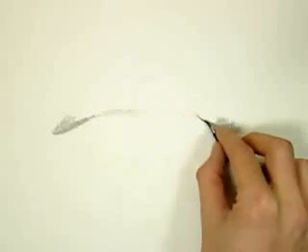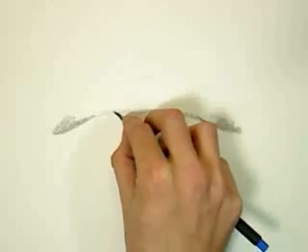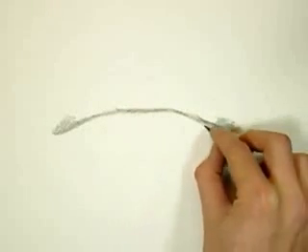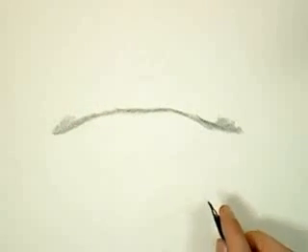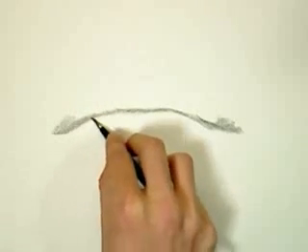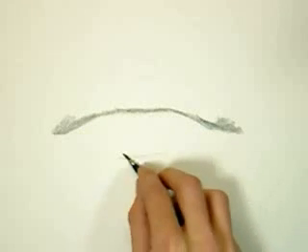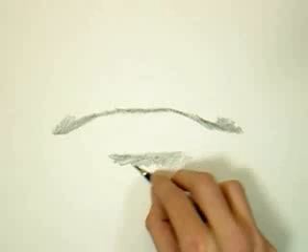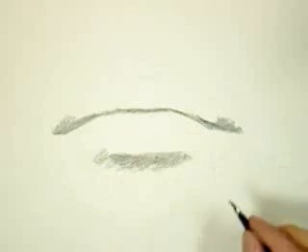And where the two lips meet, it's another harsh contrast. Now, because the light almost always shines down from above onto the lips, there's generally a shadow created below them, and that creates another boundary of contrast.